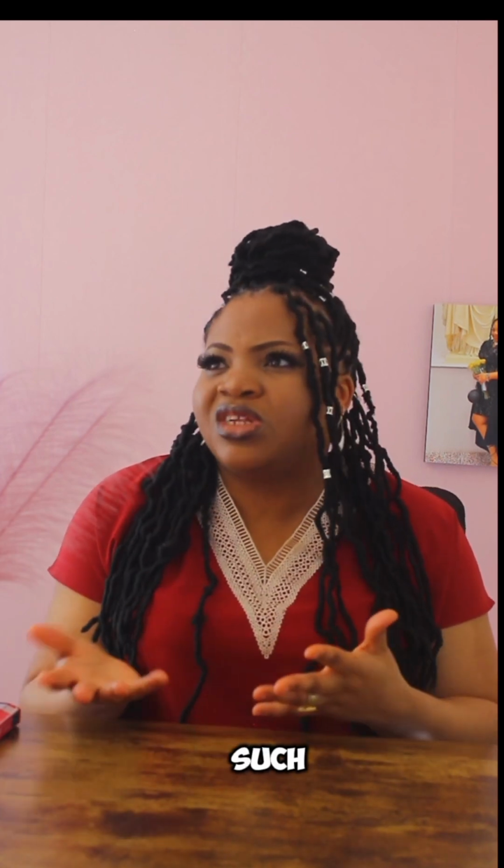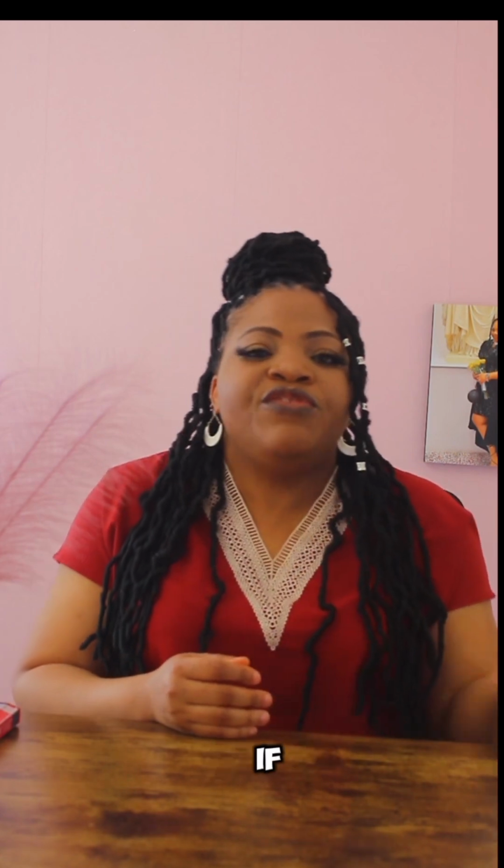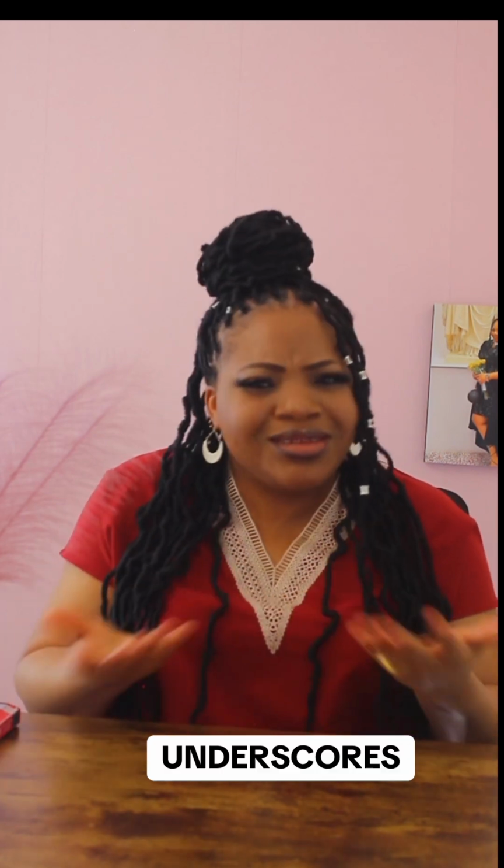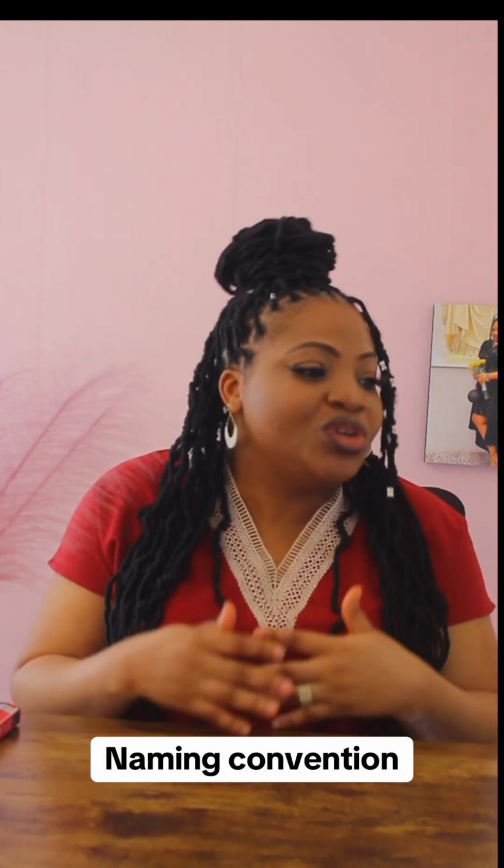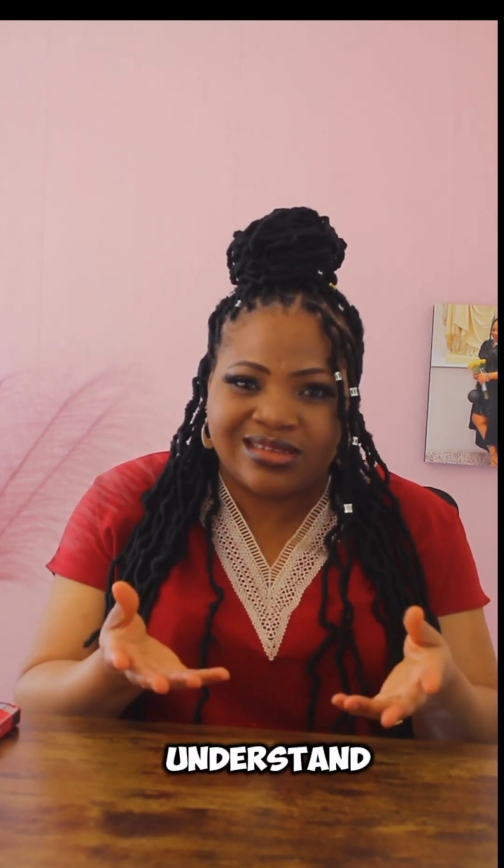It should be such that, if someone's reviewing your code or building on what you've built, they should be able to say this is the style that this person is using for their names. If you're using underscores, keep at it. If you're using a particular naming convention, just keep at it. Then clarity, make sure that your code is easy to understand.